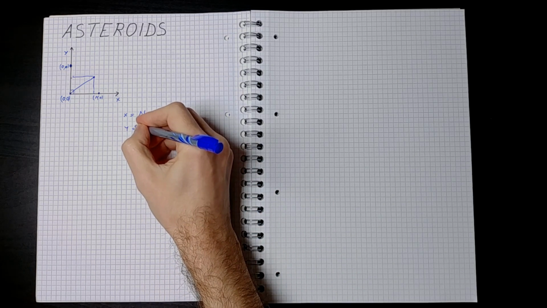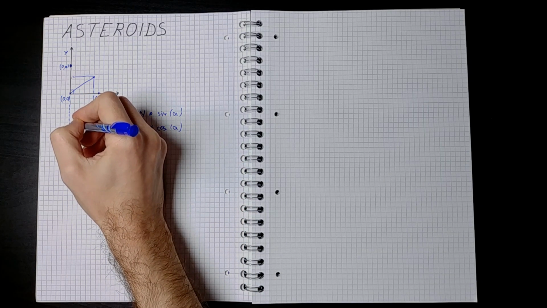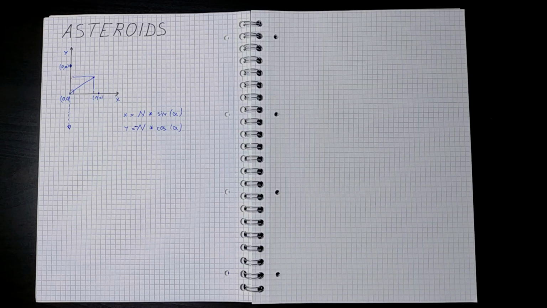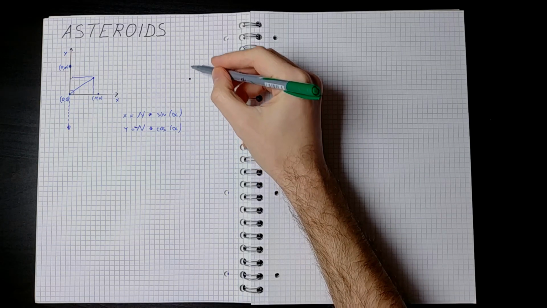In our case, we have a minus on the y formula because in the graphical screen the y-axis is 0 at the top and goes down to the maximum resolution. So it's the other way around compared to trigonometry graphics. Knowing this, let's build a ship.